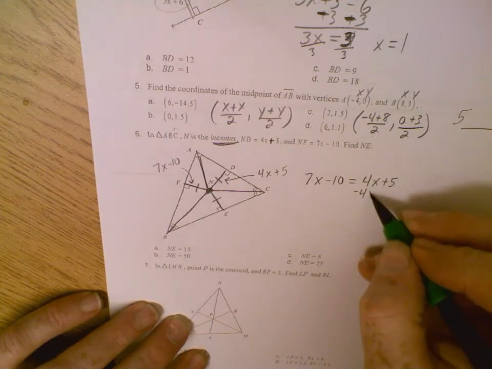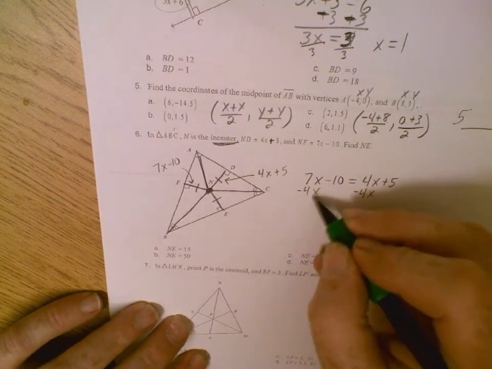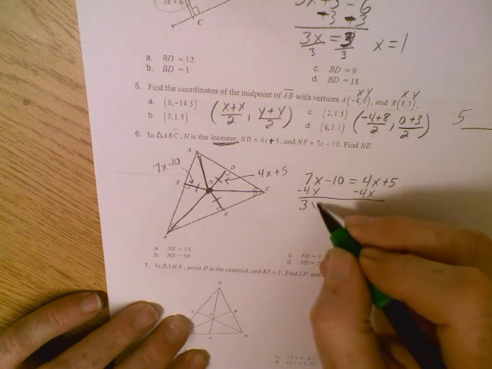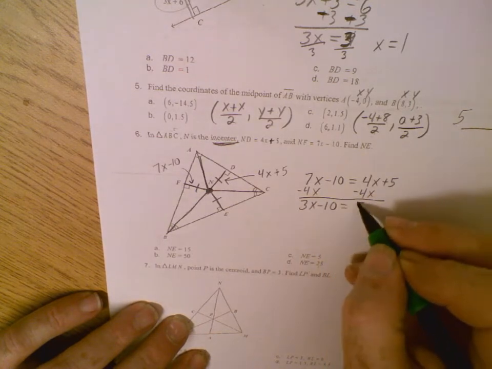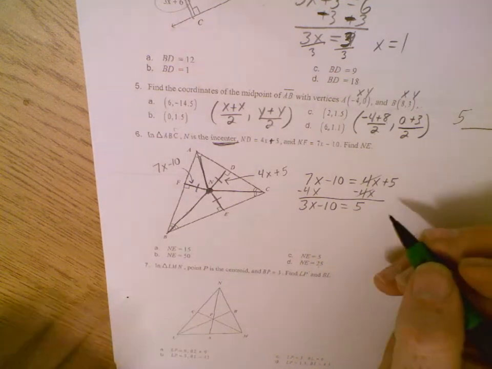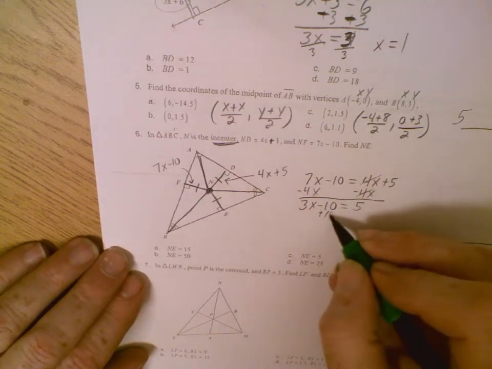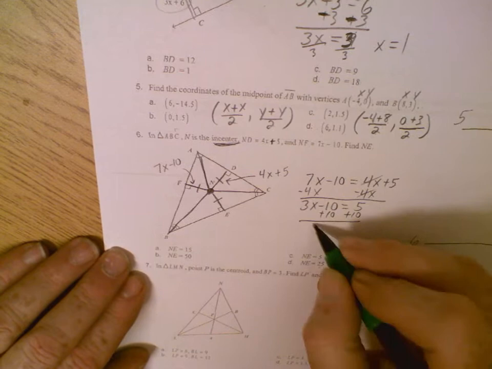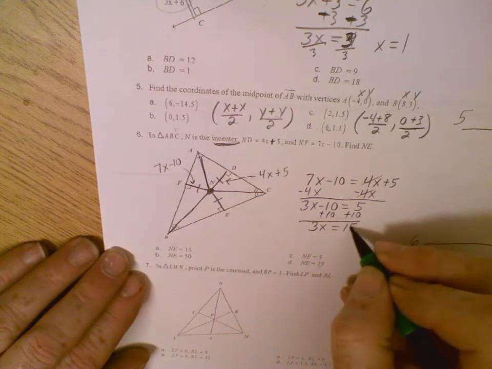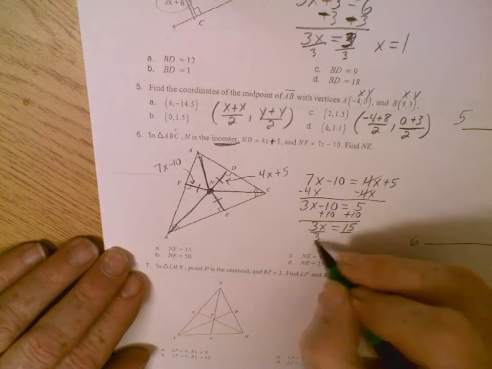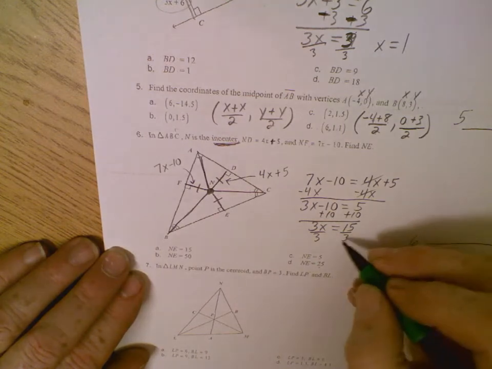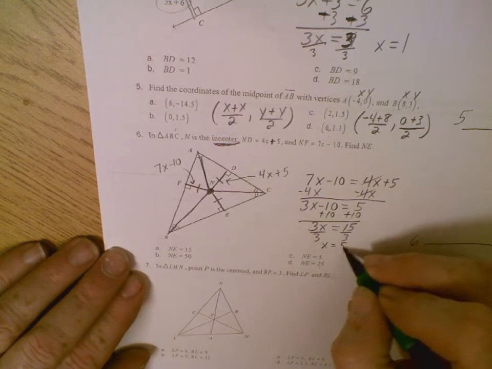Subtract 4x on both sides. End up with 3x minus 10 equals 5. These cancel out. Then you add 10 to both sides. End up with 3x equals 15. Divide by 3. And you end up with x equals 5.